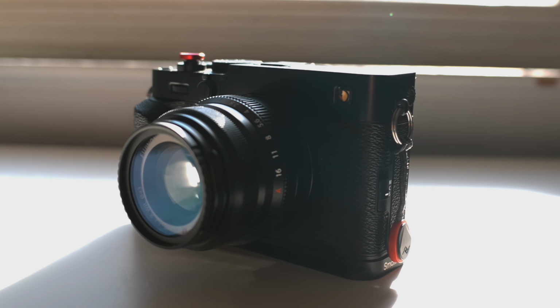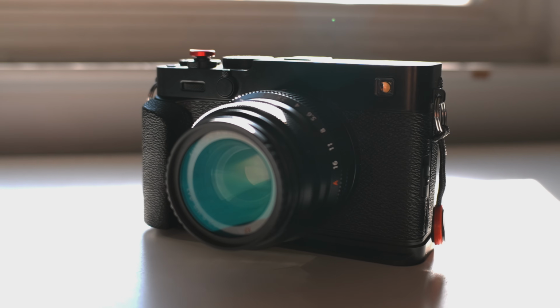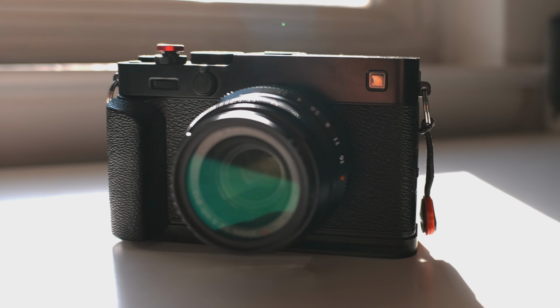Outside of that, from a technology perspective, they both do 4K and 6.2K. Unfortunately, what I think would have made the XE5 stronger is if they did offer the open gate video recording that they did on the XM5. I don't know if it had to do with the transition from the 26 to the 40 megapixel sensor, and Fuji just hasn't set that up yet, but they both shoot 4K, both shoot 6.2K, maxing out at 30 frames per second.